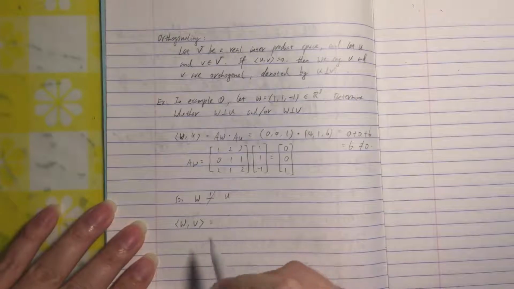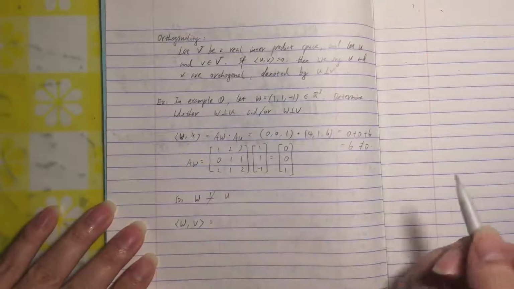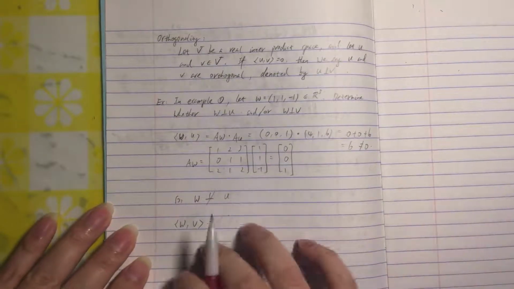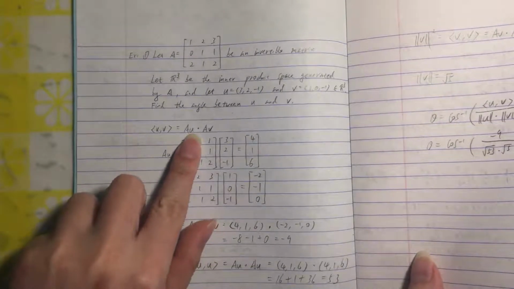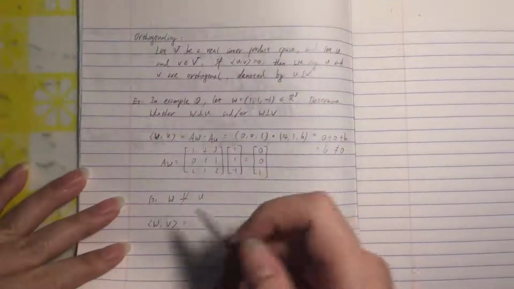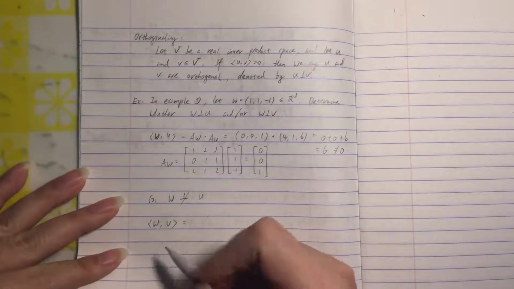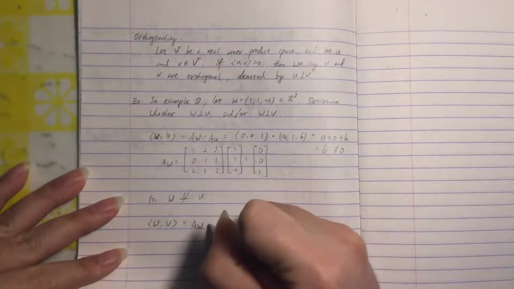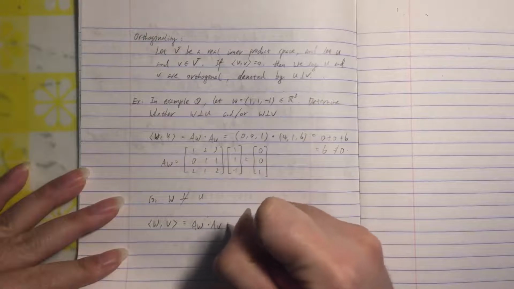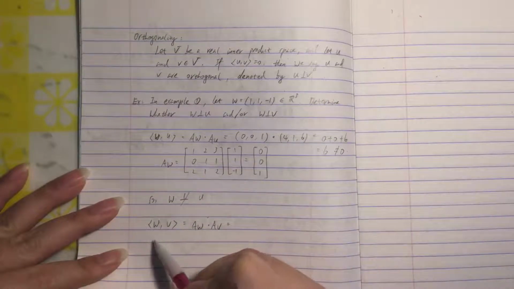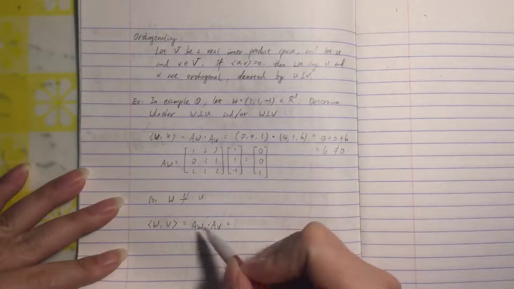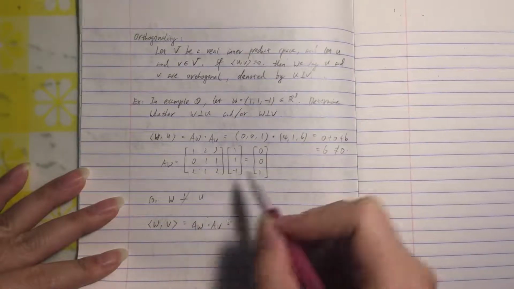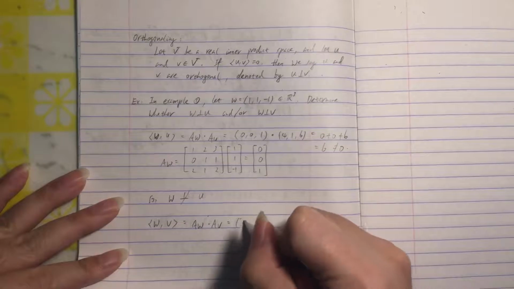Let's find the inner product of W comma V. By the definition here, the inner product of U comma V is AU dot AV. So the inner product of W comma V should be AW dot AV. What's AW? AW is 0, 0, 1.